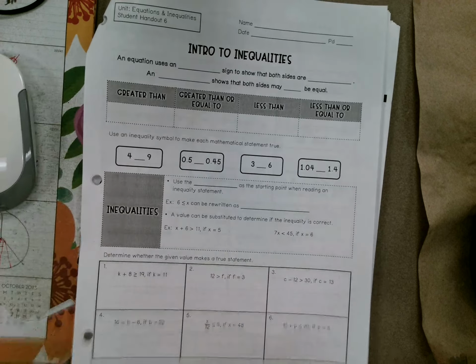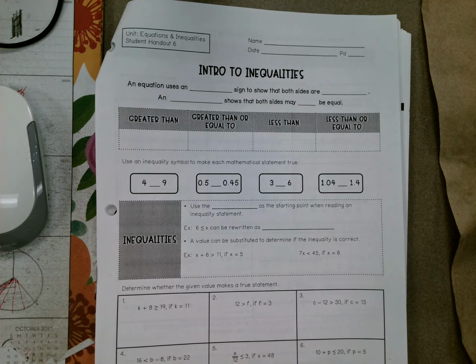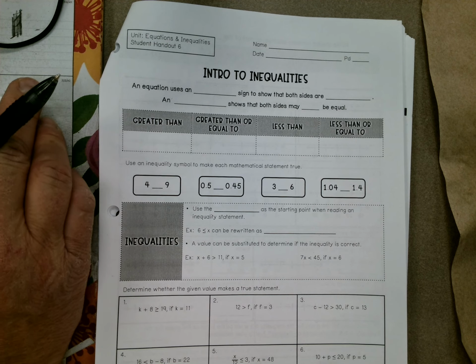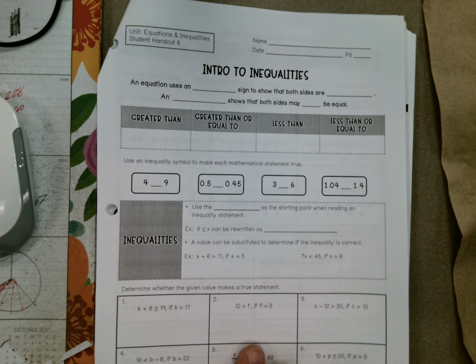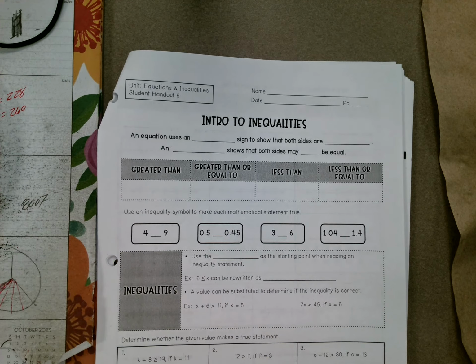Hey, Team Impact. We're just getting ready to get started here on Wednesday. Make sure that you're checking Schoology and the homework hotline, concerned about some of your grades. So continue to stay with me. We're going to talk about inequalities today.